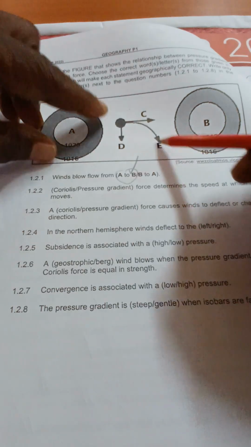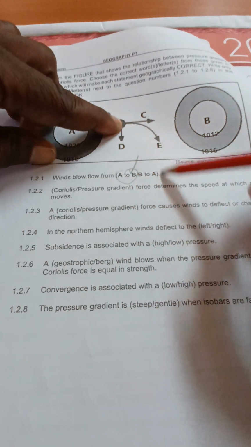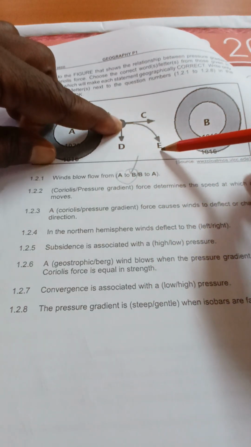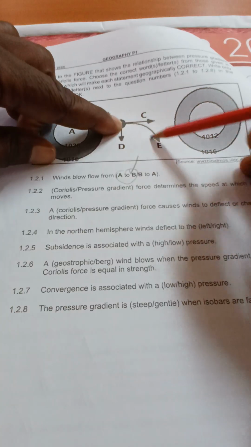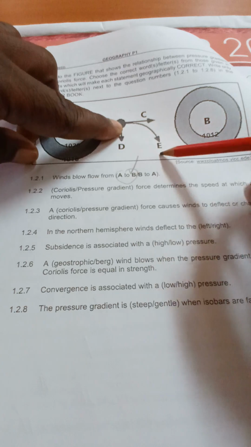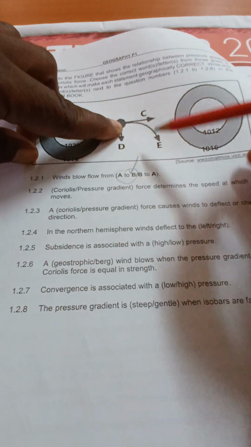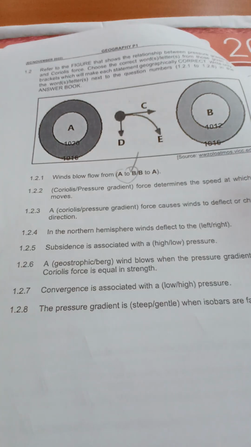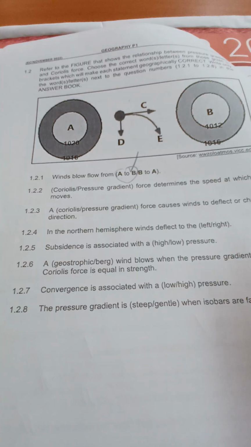So you can see when you are standing here, this side will be your right side, which suggests that this is more or less like the northern hemisphere, because it is deflected to the right. It's supposed to go there, but it is deflected to this side, which is the right, which suggests that it is the northern hemisphere. So this is what Coriolis force is. The Coriolis force influences the wind direction.